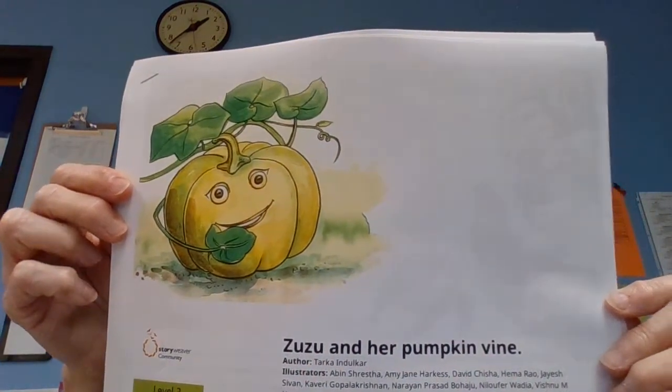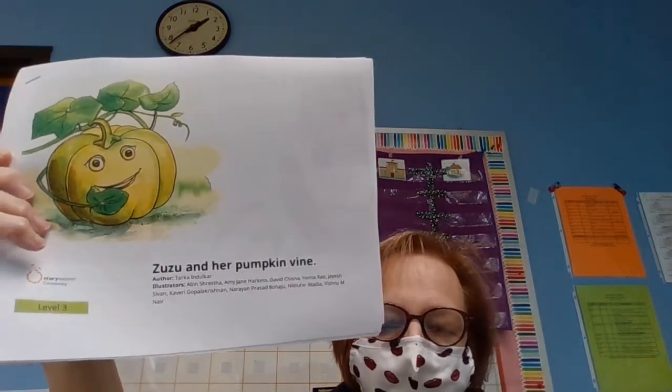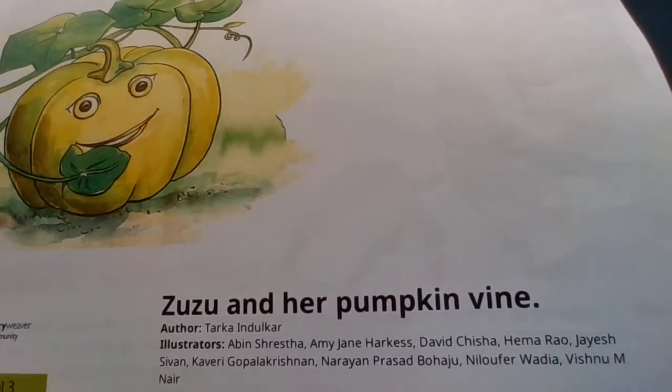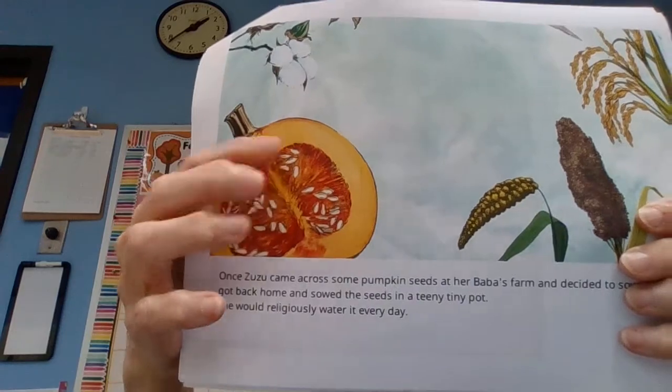And this is a story, I believe, from the country of India that we've read before. It's kind of like on the opposite side of the world. They speak different languages, have different religions. They have good food. The author is Tarka Indukar, and there's like a billion illustrators, so I'm not reading them all. I'll just put it up for you. And I apologize right now to anybody who may be of Indian heritage or any heritage if I butcher the names in here, because some of them are a little bit harder to read. And that's what we're talking about right there. Pumpkins, and that's the inside with the seeds that'll grow more pumpkins.